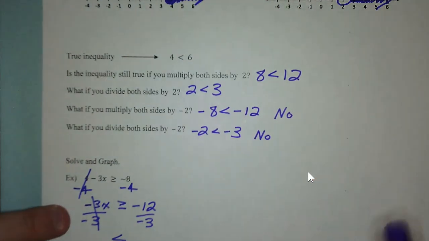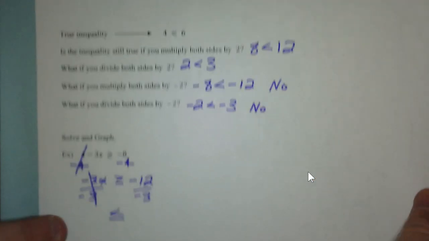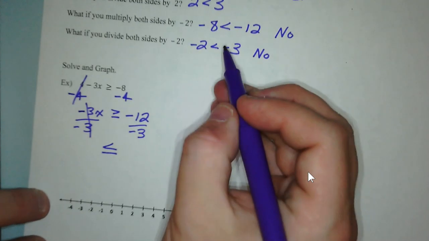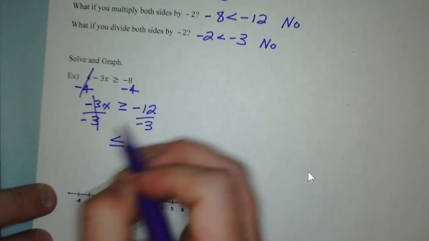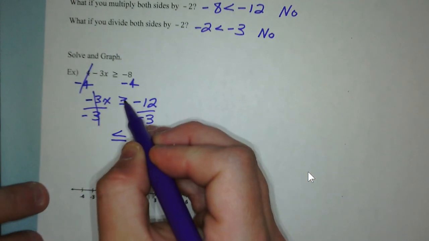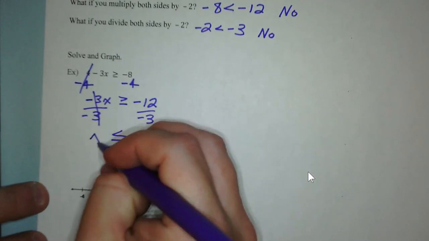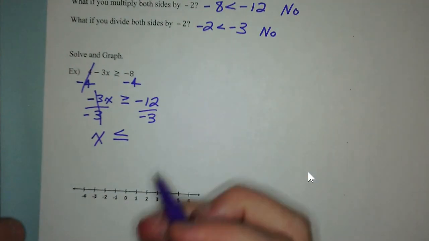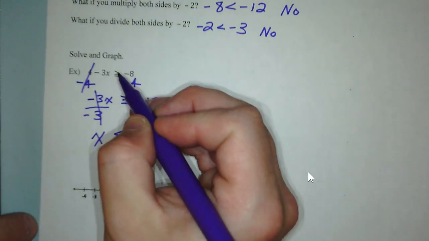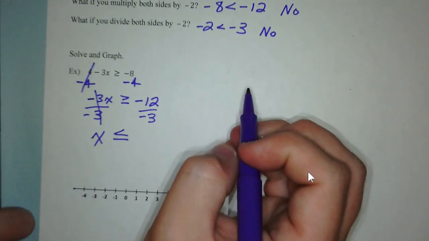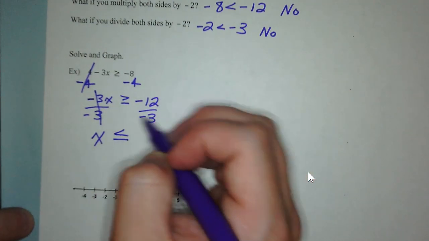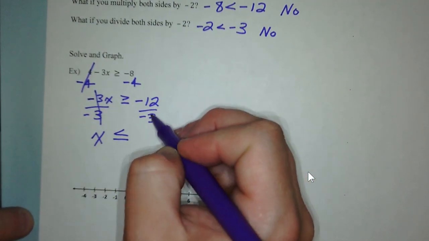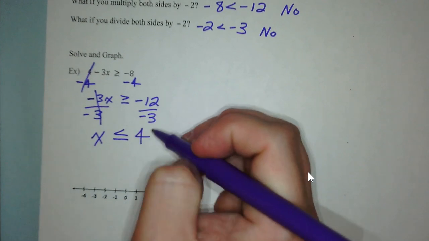So for that reason, if you want to keep this true, you have to flip the symbol. That's the other big thing to keep in mind, one of the two big differences between solving equations and solving inequalities. But x is now by itself, and -12 divided by -3 is +4.